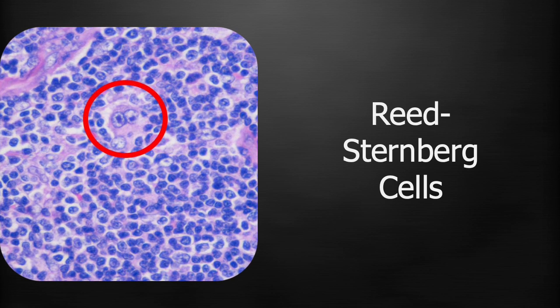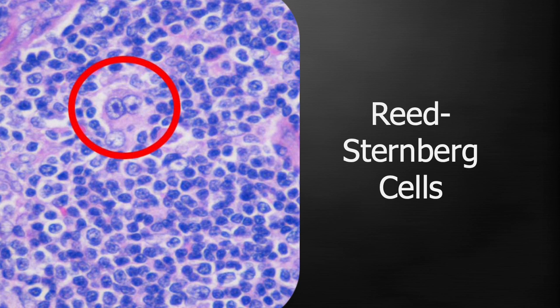So what are Reed-Sternberg cells? The Reed-Sternberg cells are these large owl-like eyes, which are actually large abnormal white blood cells that are found in the lymph nodes of people with Hodgkin lymphoma. They are the hallmark of this type of cancer.